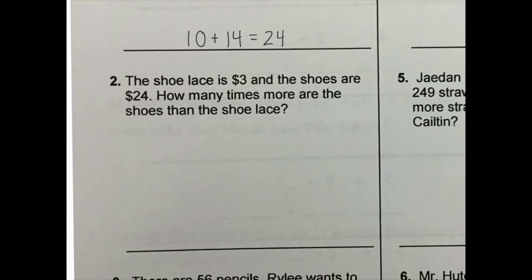Number 2, UPS check problem. Let's read and visualize. The shoelace is $3 and the shoes are $24. How many times more are the shoes than the shoelace? First thing we do with our pencil is bracket the question. And it says how many times more. So that's question mark X. We don't know how many times more. We know that the shoelace is $3. We know that the shoes are $24.